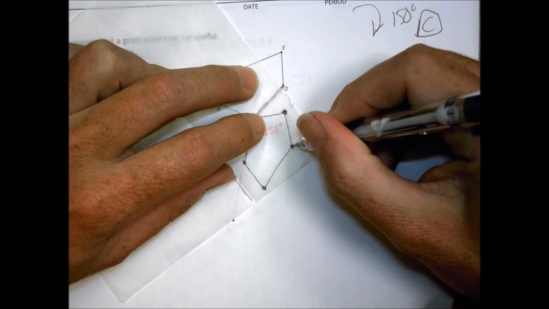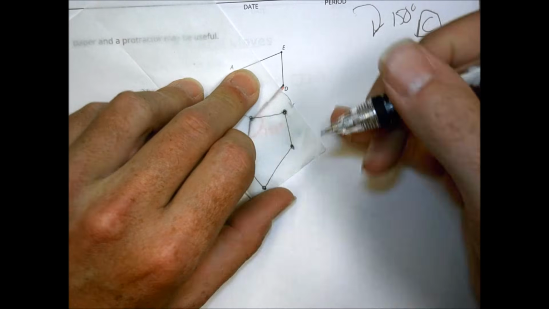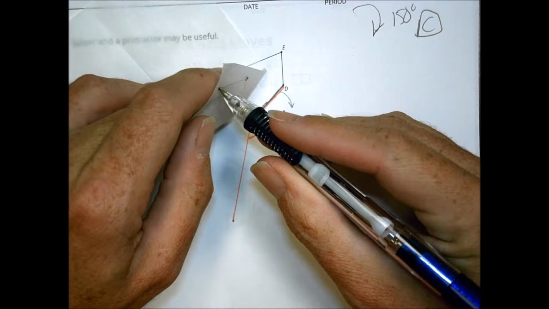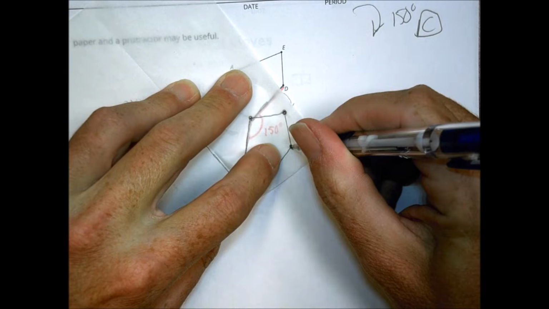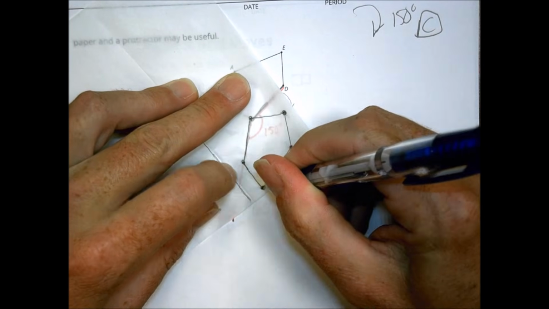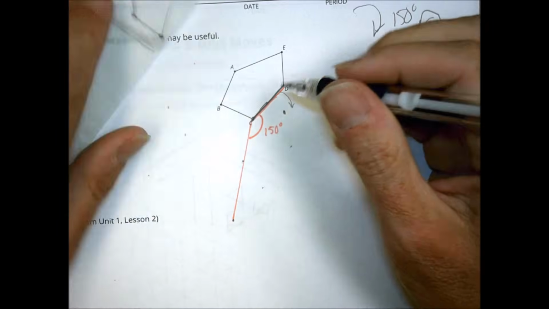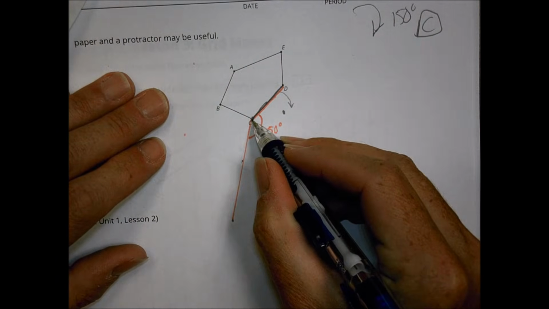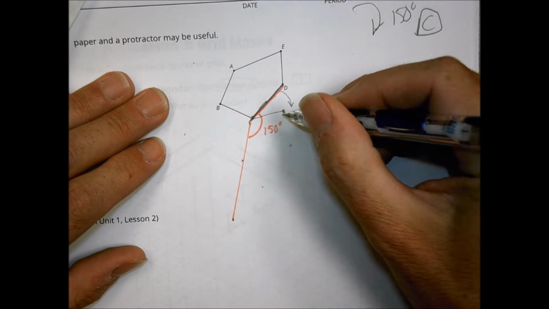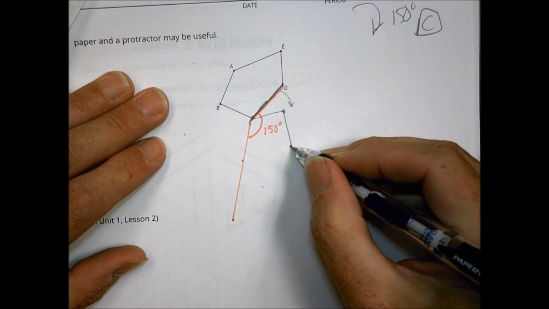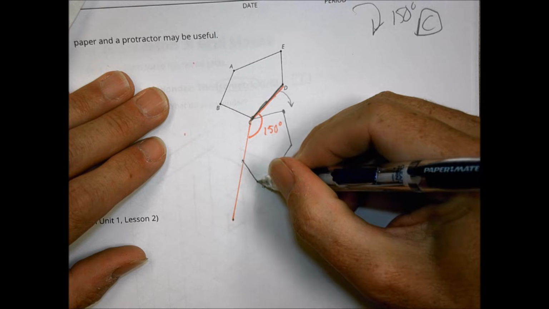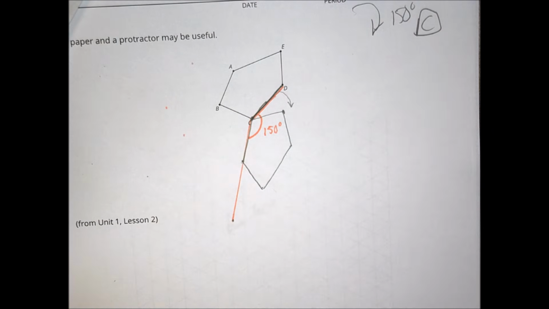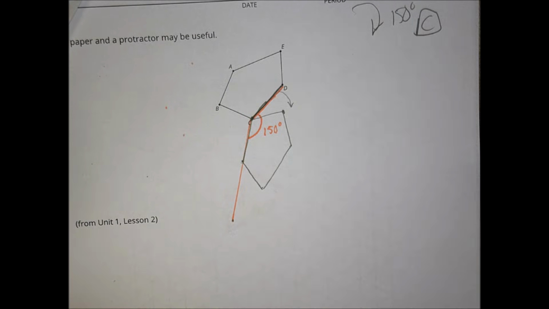1 point, 2 points. This one doesn't want to go through very well. There we go. 2 points, 3 points, and 4 points. Then I can play connect the dots. And we have 1, 2, 3, 4, and 5. And now at that point I've rotated it around 150 degrees.